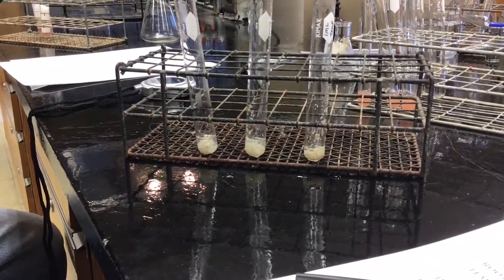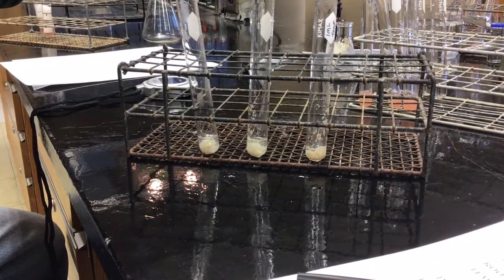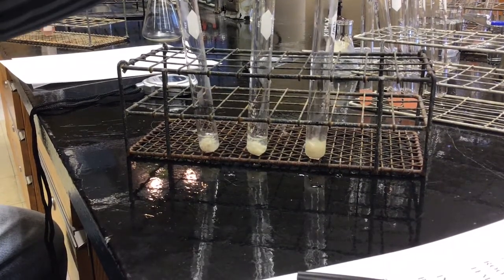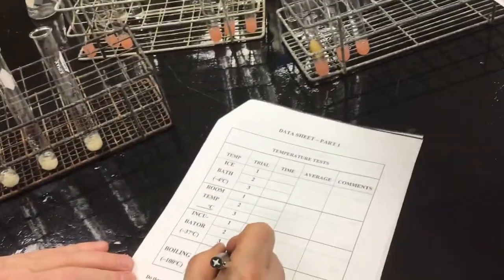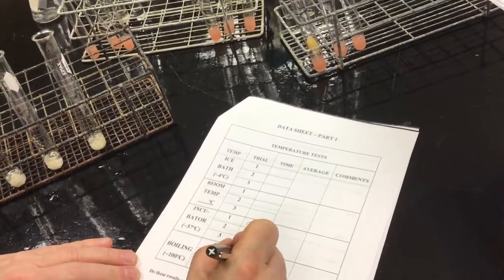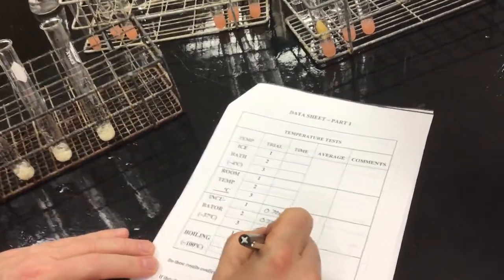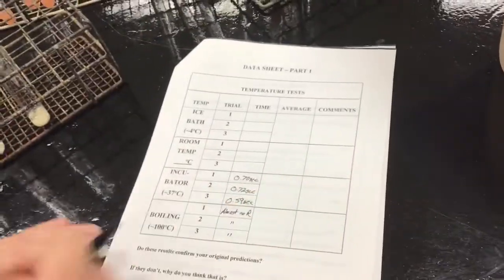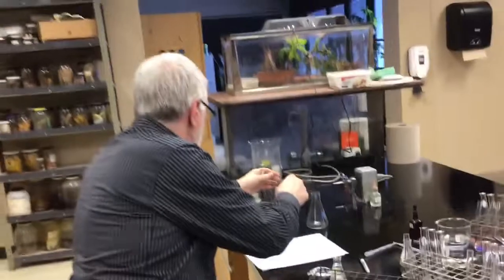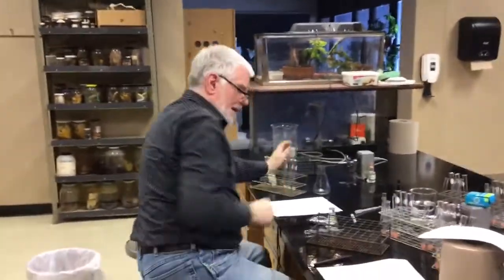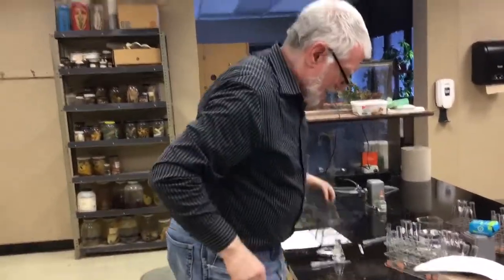Same thing with that. Third time, same reaction. So I'm writing almost no reaction for all 3. So no time on it because it never even came close to going to the line. Okay.